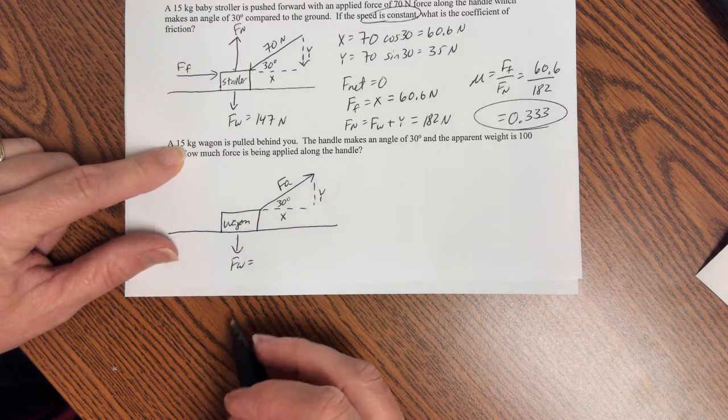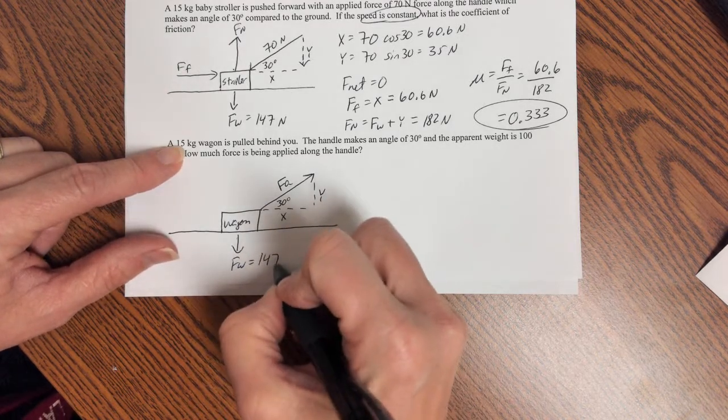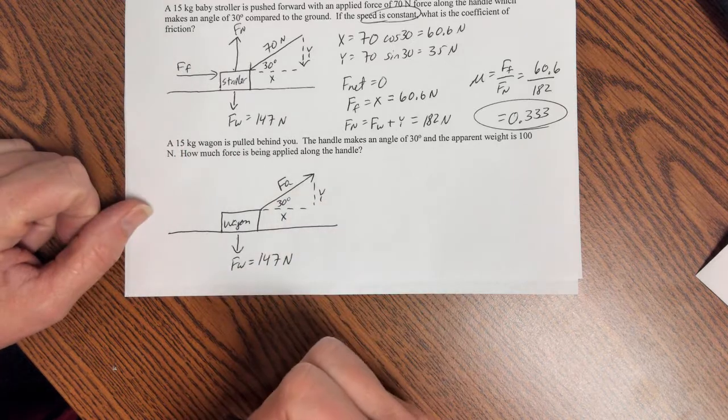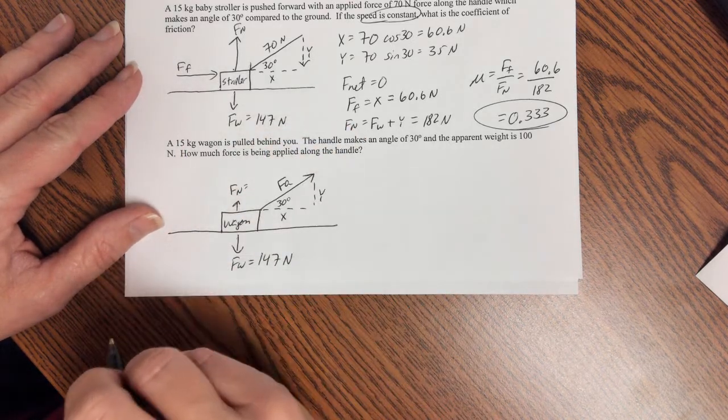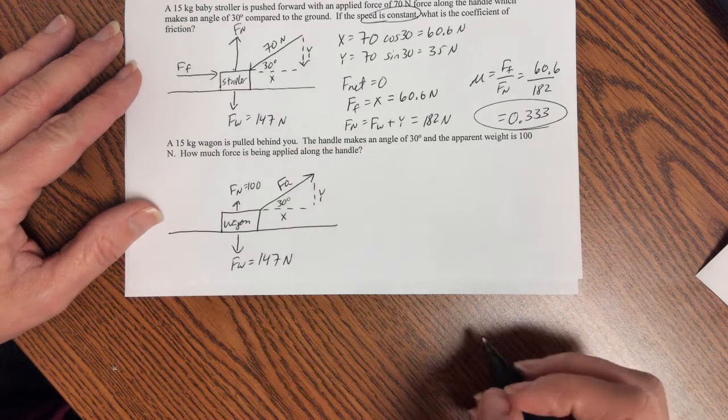Based on 15 kilograms times gravity, we have an actual weight of 147 newtons. I'm telling you that the normal force is only 100 this time.